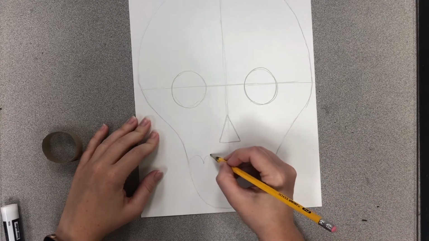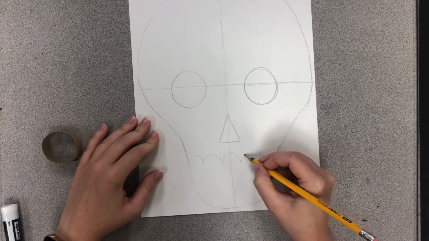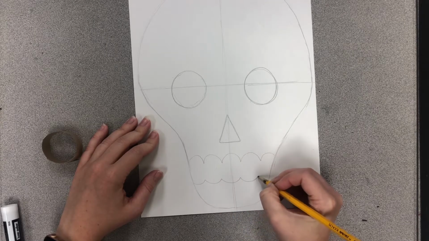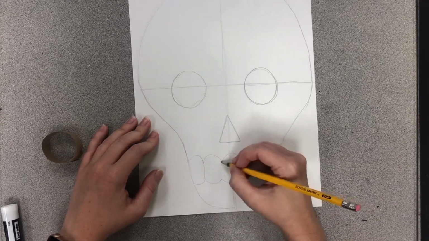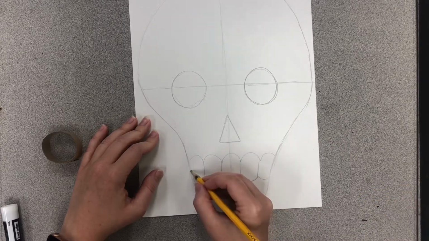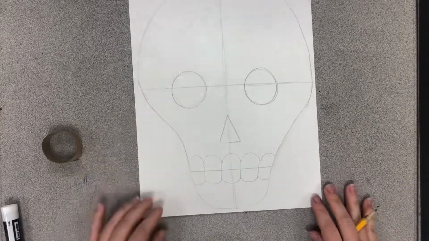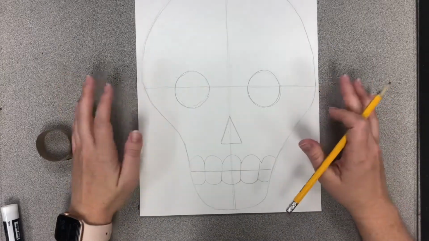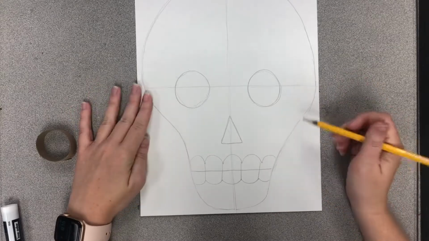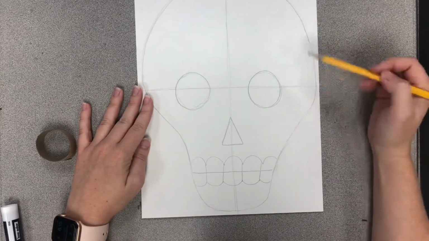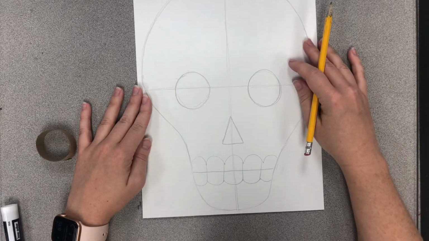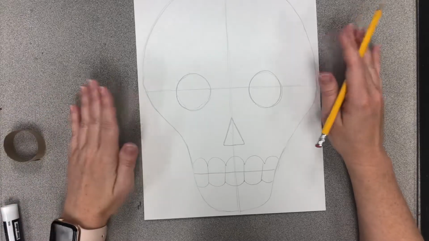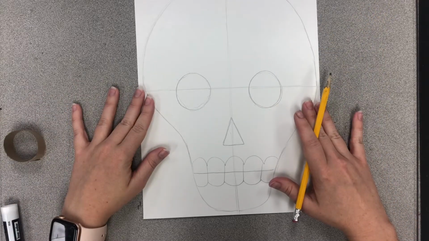So I like to kind of do a bumpy line that just goes across and then one that mirrors it on the bottom. And these are gonna become the teeth for my Calavera. Now, you do not have to do it exactly like me. You can come up with your own design, that's fine, but that's basically how to draw a skull. Now, remember, these are not supposed to be scary. Dia de los Muertos is not Mexican Halloween. It's a time to celebrate and remember loved ones who have moved on.